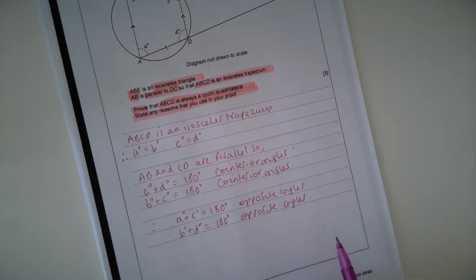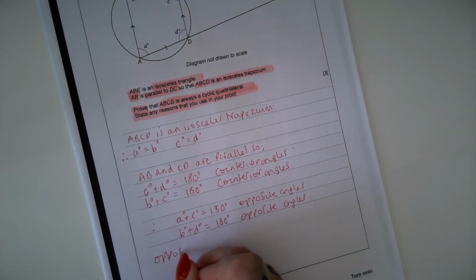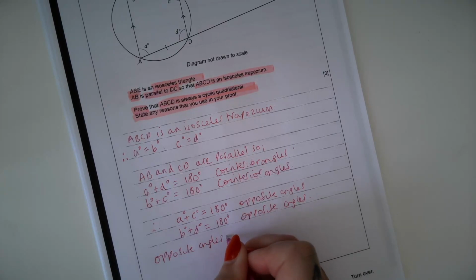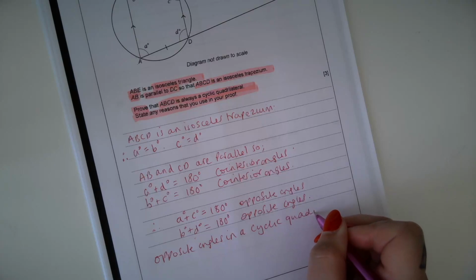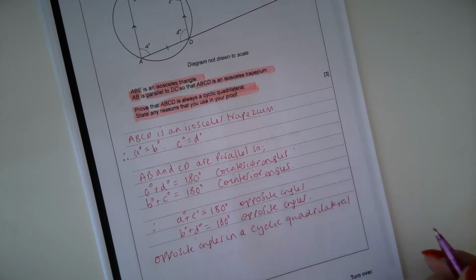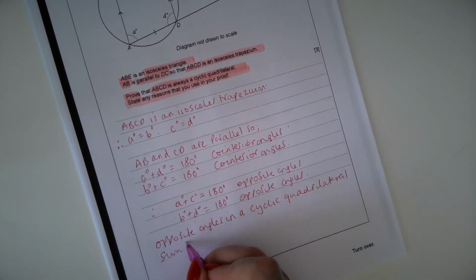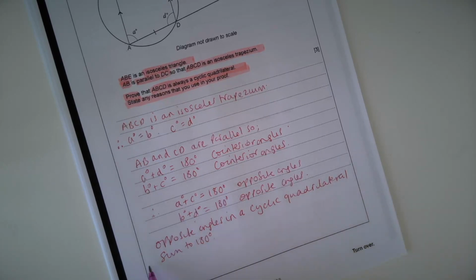So we're now going to state the rule that opposite angles in a cyclic quadrilateral sum to 180 degrees. So we've proved that it's always a cyclic quadrilateral because of these properties here.